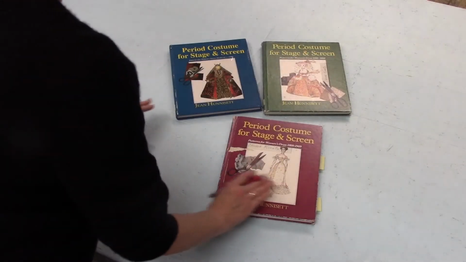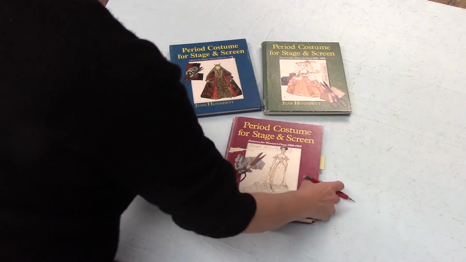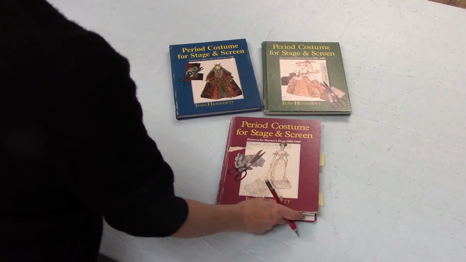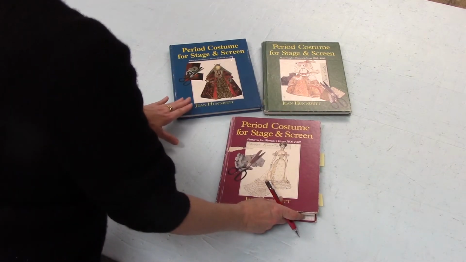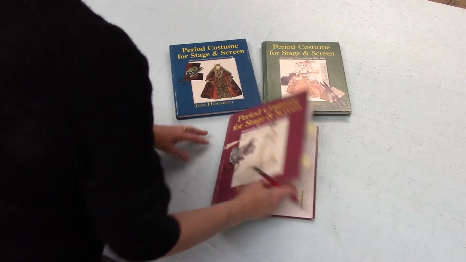This last group of books is a series of books by Jean Honeysett. She is a contemporary pattern maker and costume builder for film, television, stage. She's worked worldwide.